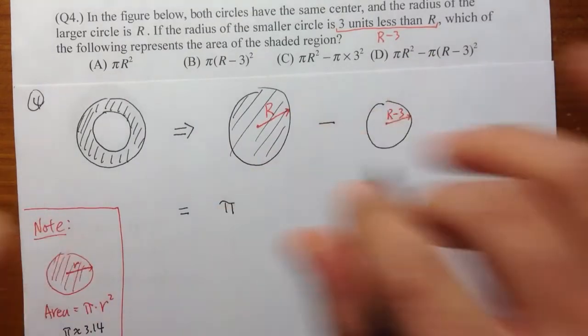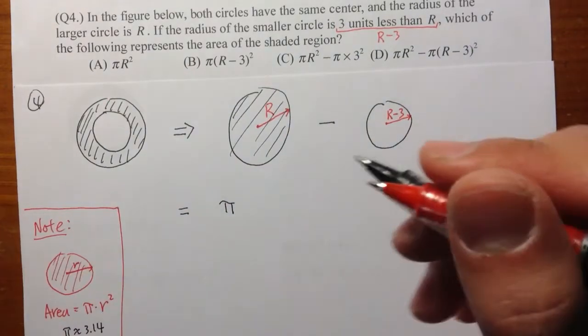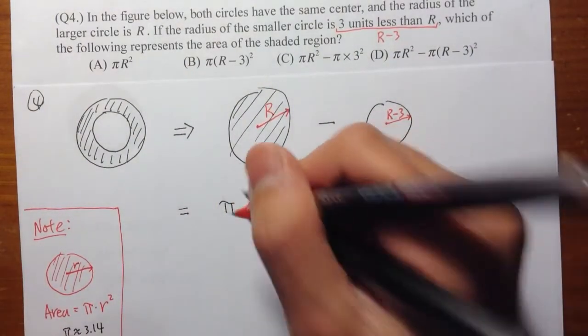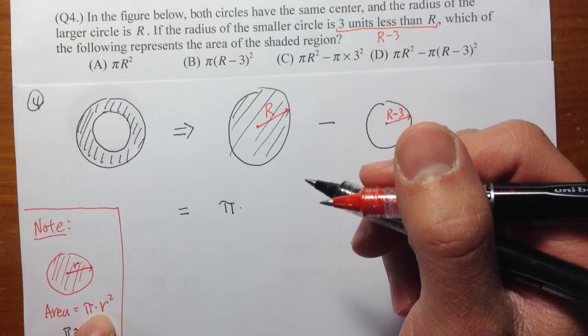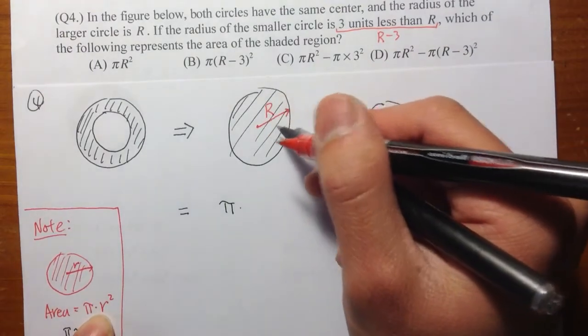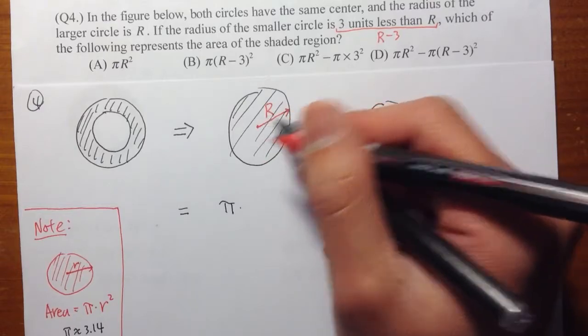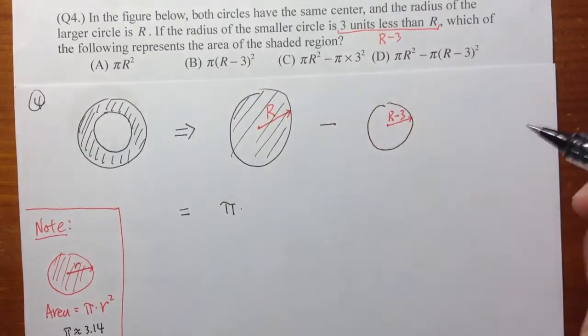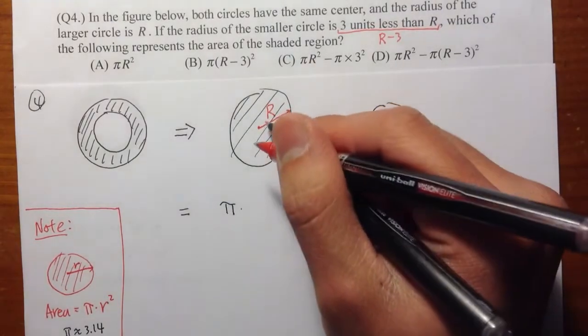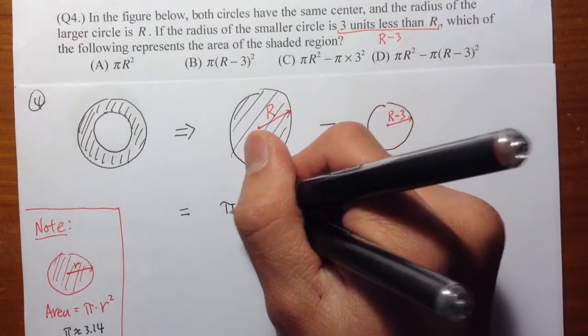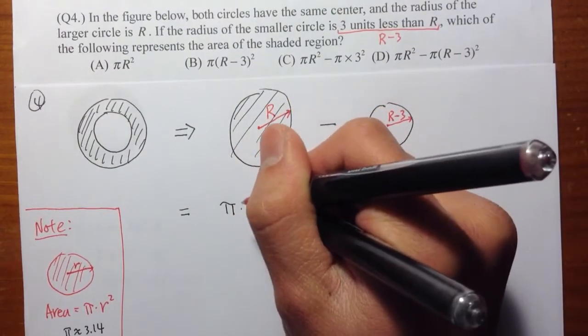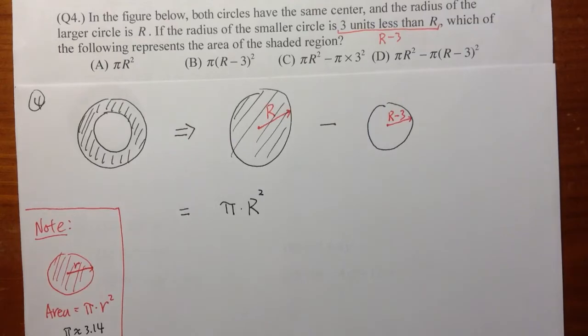Unfortunately, I just want to talk about how to solve these questions. So pi times the radius, and in this case, the radius is capital R. If R were like 20, I would put 20 to the second power, but it says it's capital R, so I'll just write capital R to the second power.